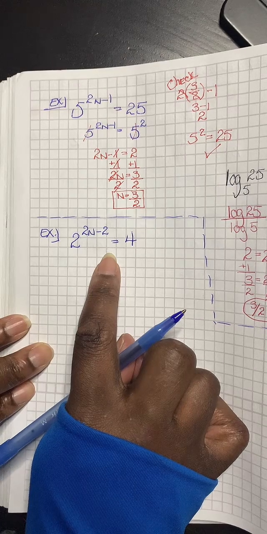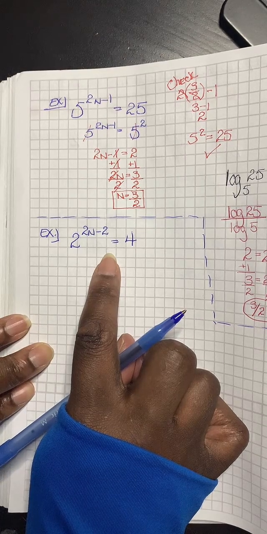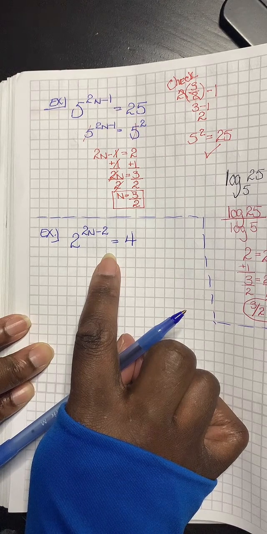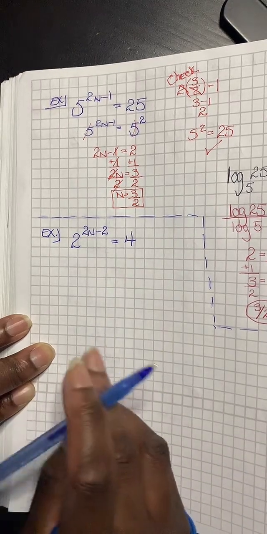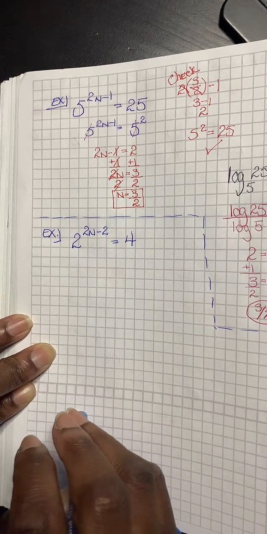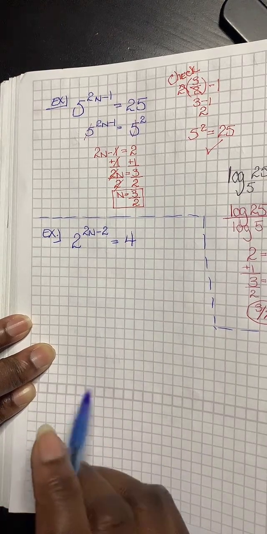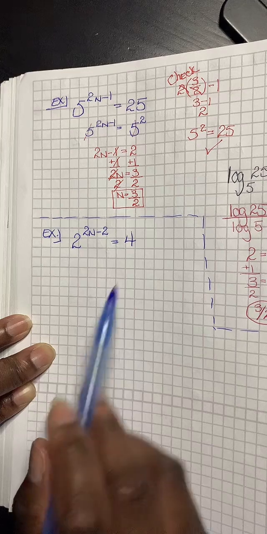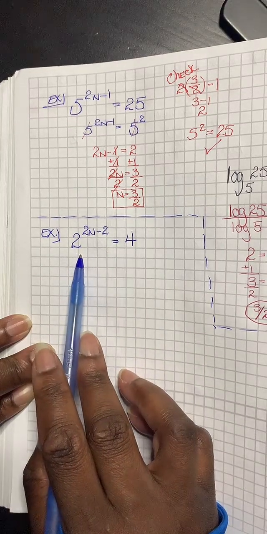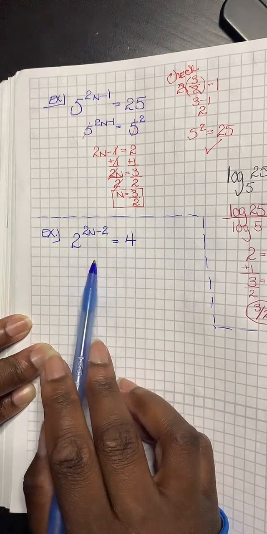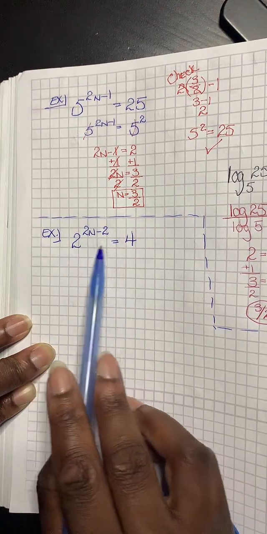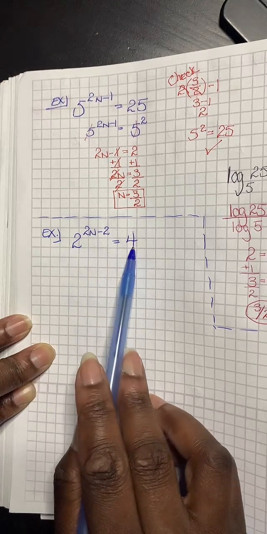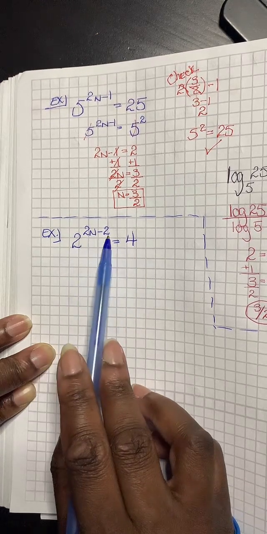Perfect. All right, so I'm getting some twos. 2 to the second power. It's almost like some solving. That's what we're kind of getting to. All right, so we need to have the same base in order for us to tackle the exponents.